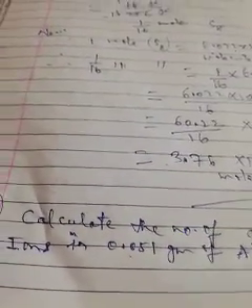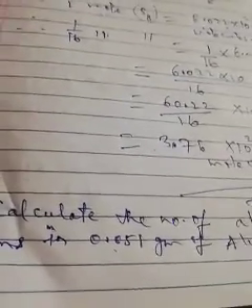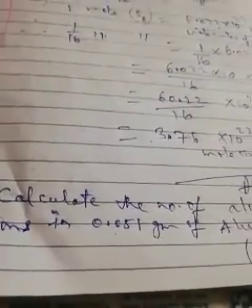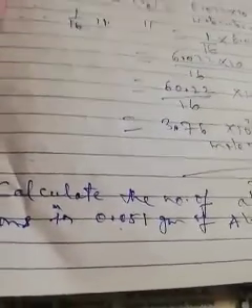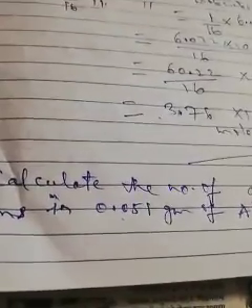Each mole has 6.022 into 10 power 23 molecules of Al2O3. In each molecule there are 2 aluminum ions. So in 1 mole of aluminum oxide, 2 into 6.022 into 10 to the power 23 ions are present. So in that many moles, how much is present? This will be the strategy to solve the question. Okay students, thank you.